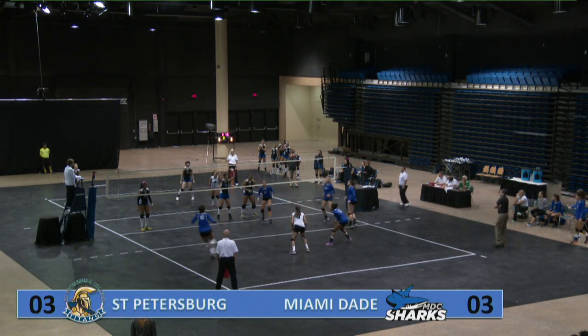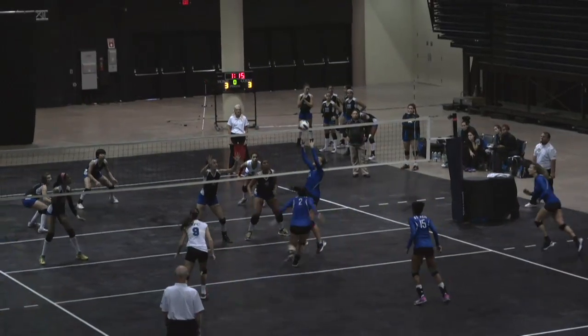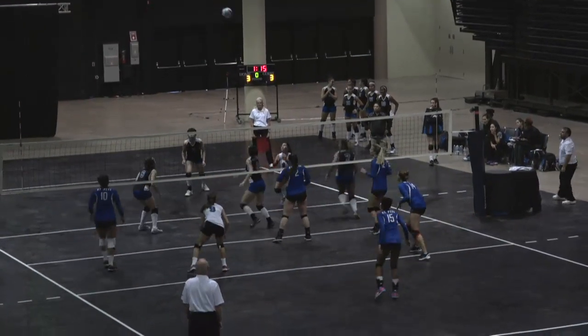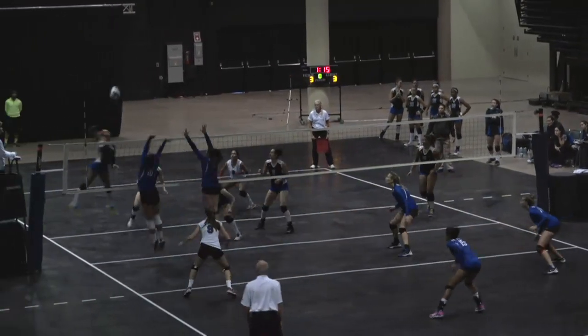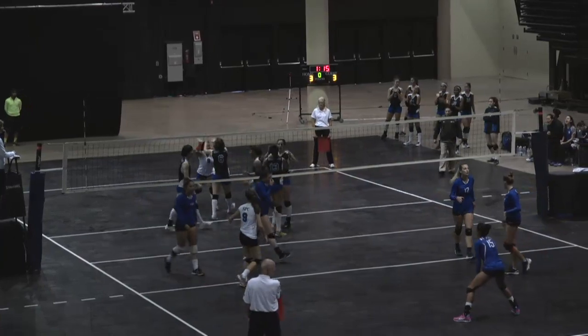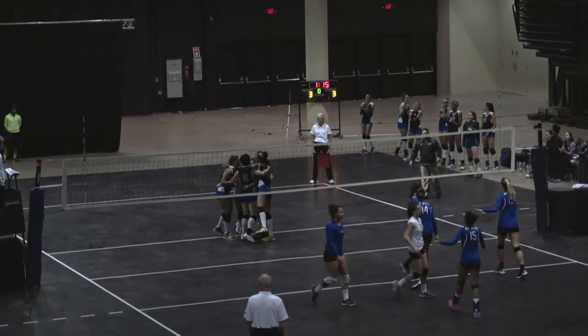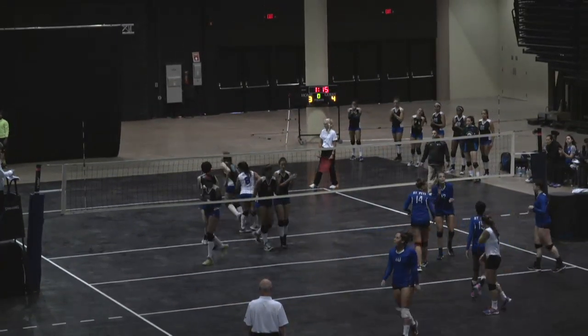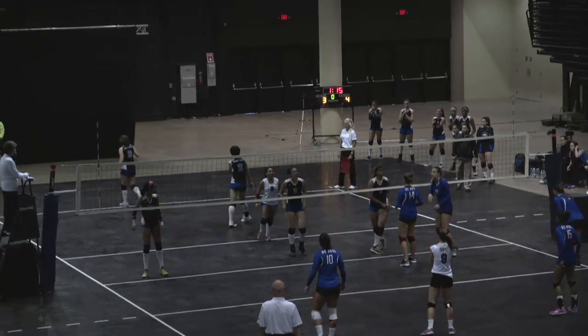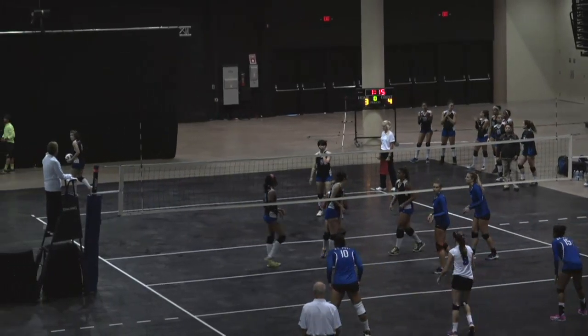Vargas here with the service, 3 serving 3. Carolina gets it to Nina Tite, gets it over to Taxis. She dinks it over. Hernandez hits it up. And Matos again with a huge hit. She gets another point for the Lady Sharks. It will be 4 serving 3 as Vargas gets to serve again.